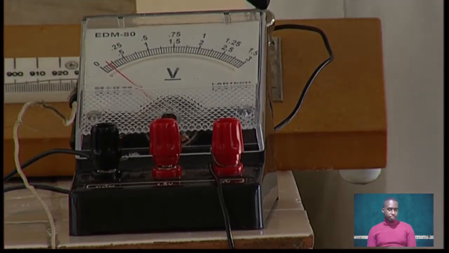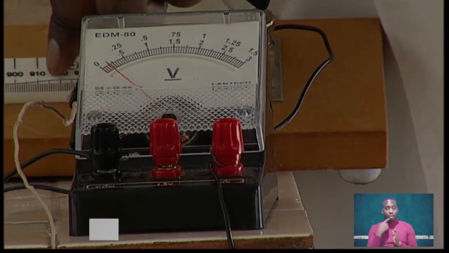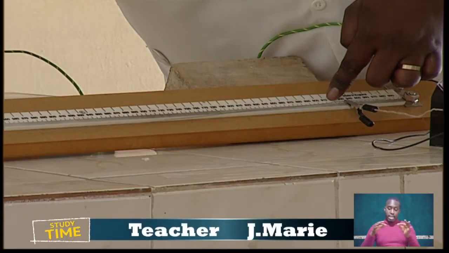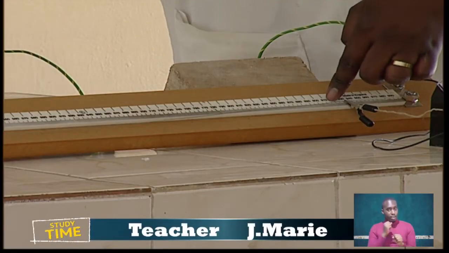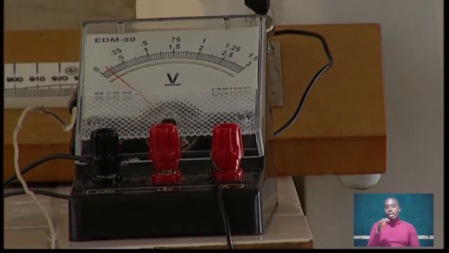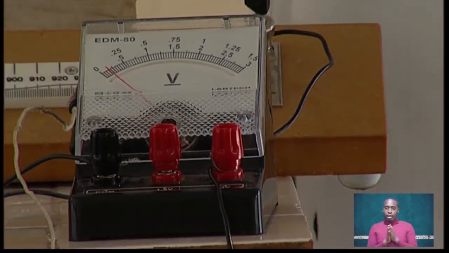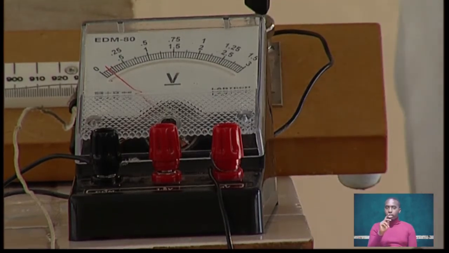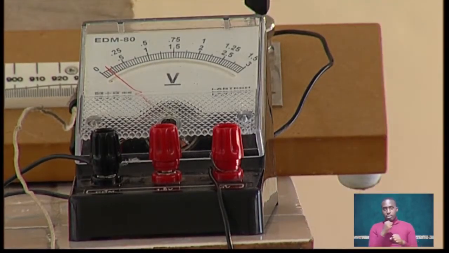It means that there is an increase of this length that we have here, which makes an increase of the resistance of the wire, and then there is a drop of the potential difference. And this makes us recall what we have discussed, saying that this is the potential drop.